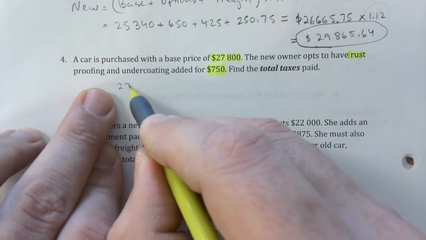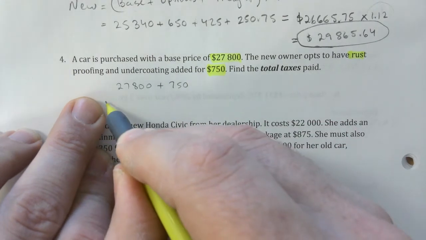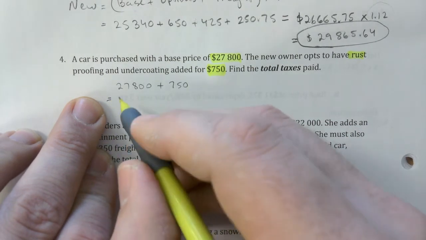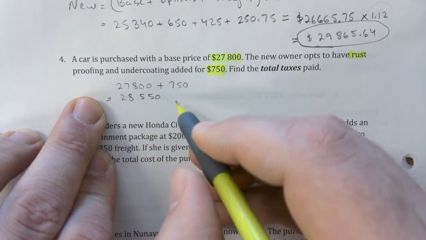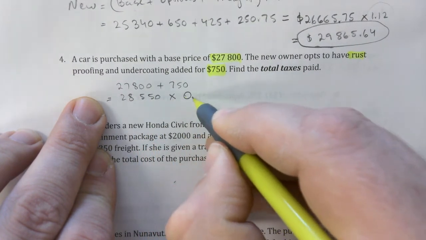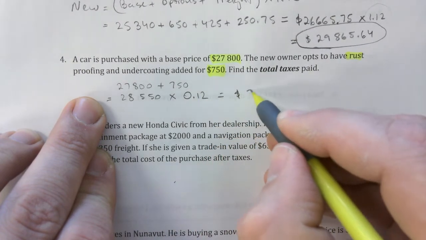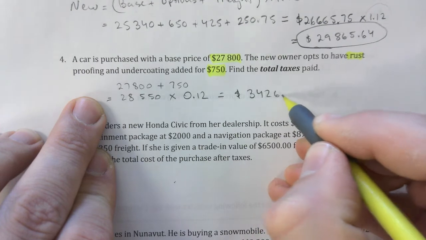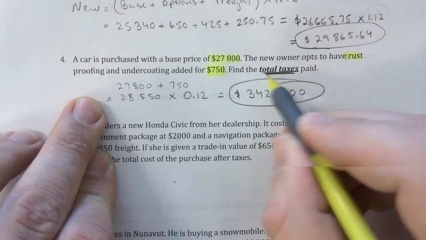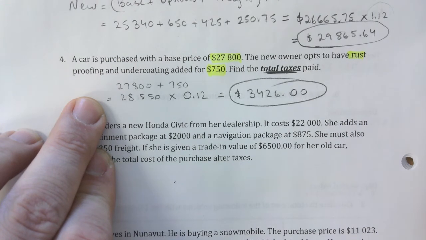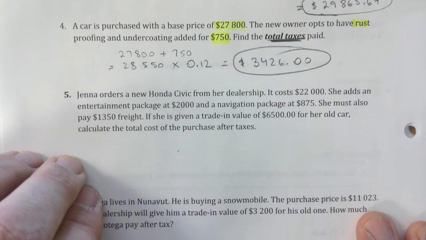So here you would go $27,800 plus $750, which would give you $28,550. And then we go times 0.12, and that gives you 3,426. Exactly. So taxes paid only. That's what you get there.